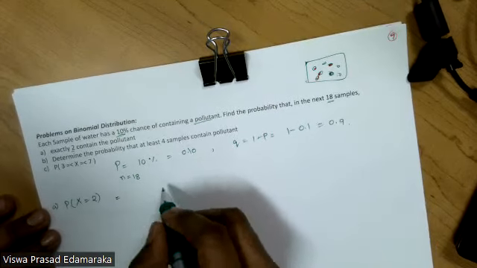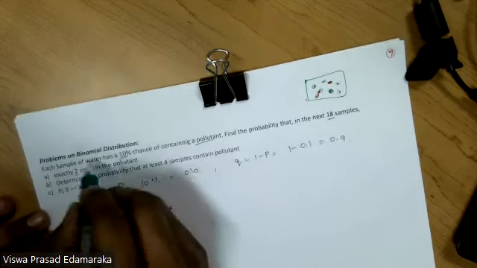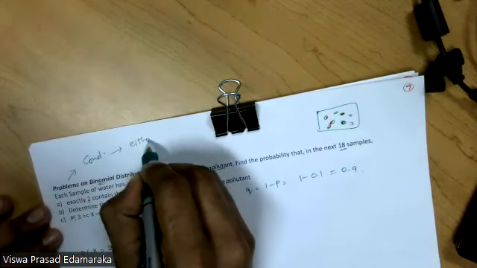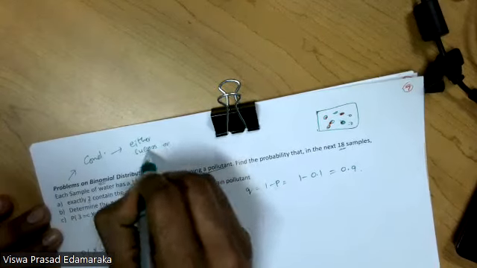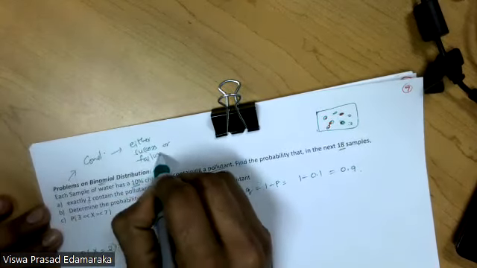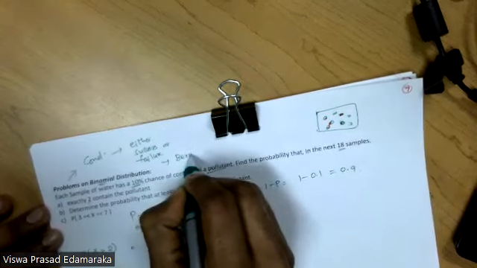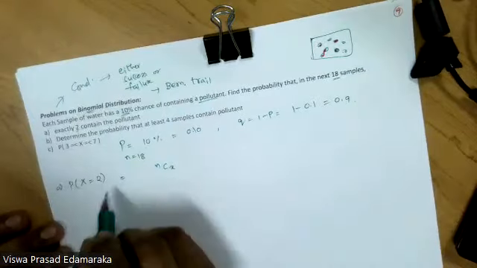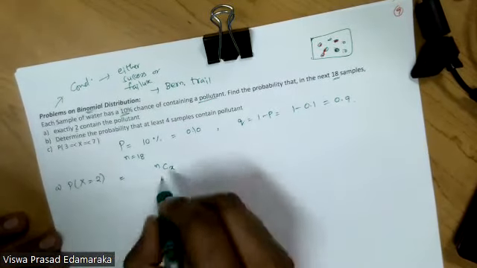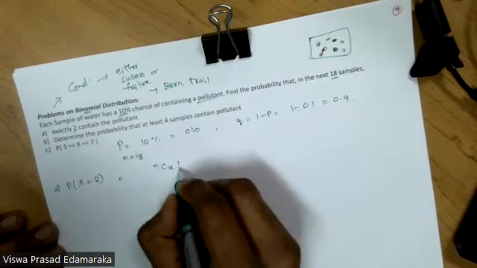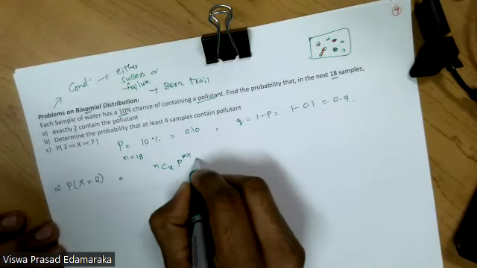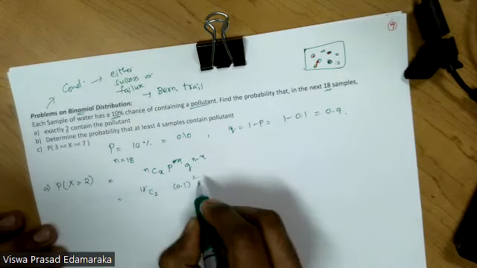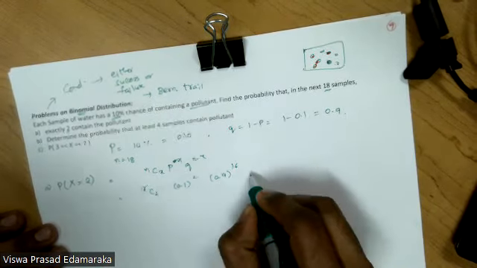We know the formula for binomial, but why binomial? The condition is either success or failure. It is a Bernoulli trial. That's why we have taken binomial distribution. So he wants to find exactly 2. We know that binomial distribution is nCx P power x Q power n minus x. So 18C2 times 0.1 squared times 0.9 to the power 18 minus 2, that is 16.